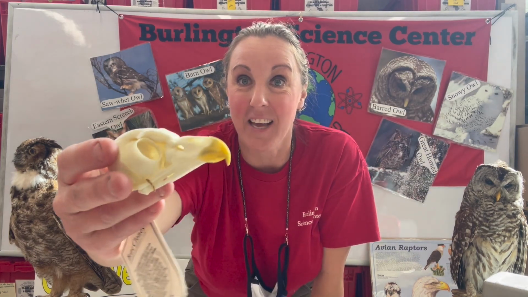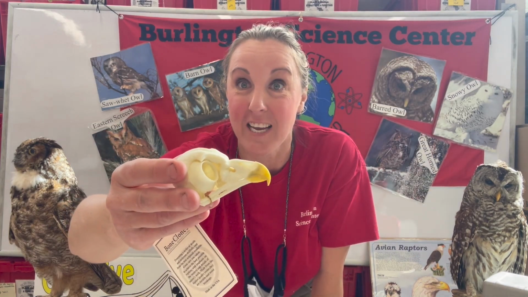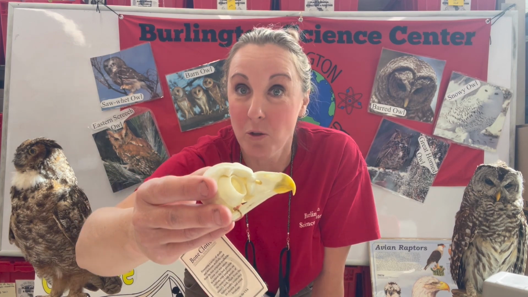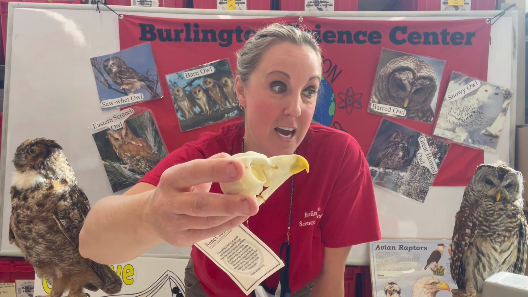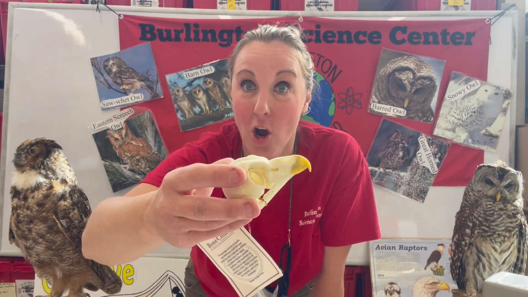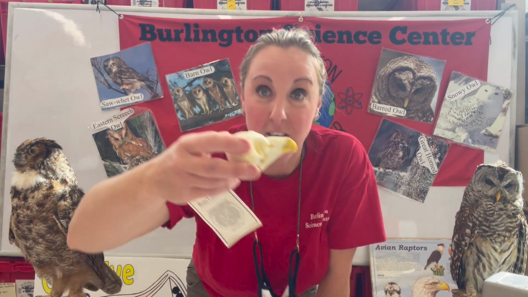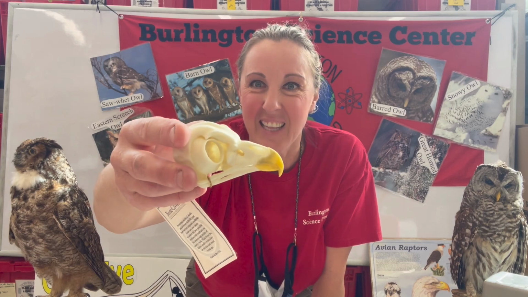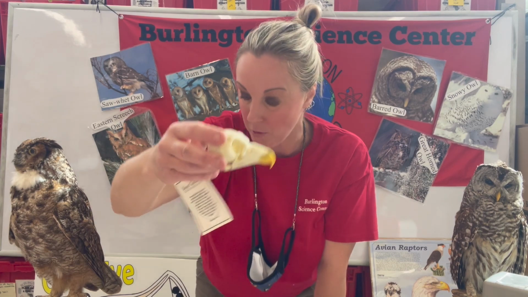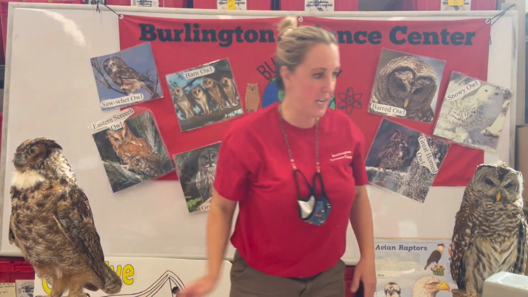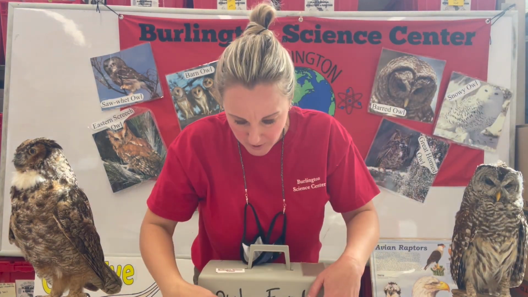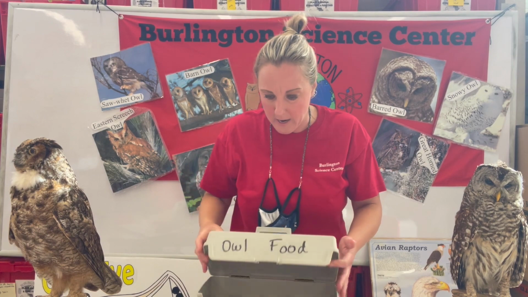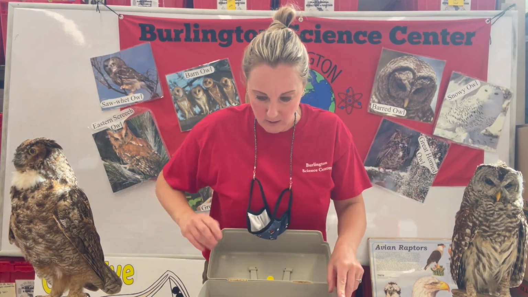Well, their beak is like a special tool, and they use it to hold on to things. They use it almost like an extra appendage, like an arm. They can use it to hold on to move, but they use it mainly to tear apart and rip their food. Now, what kind of things do owls eat? Well, I brought my little box here with owl food. We're going to open it up and take a look and see what kind of things do owls eat.